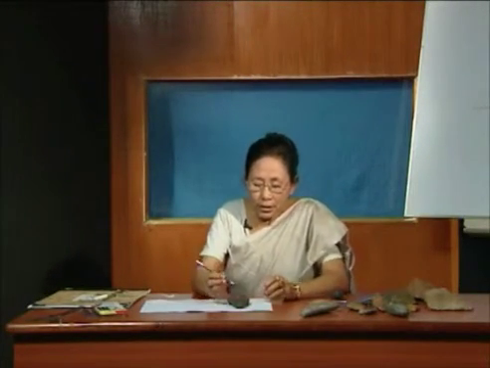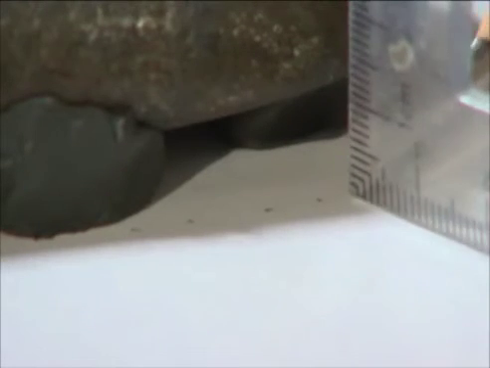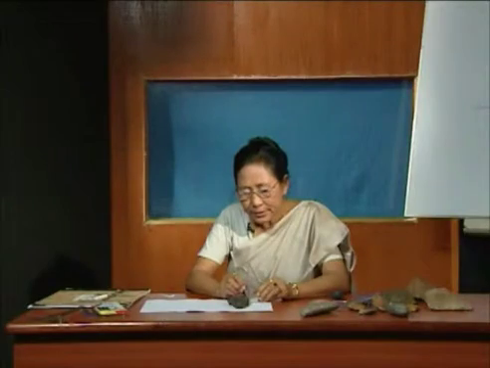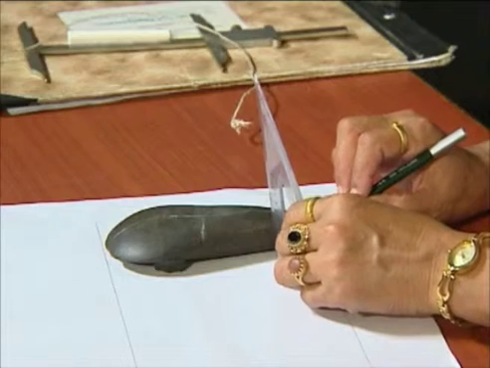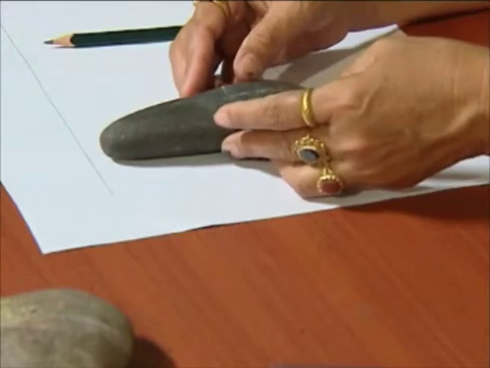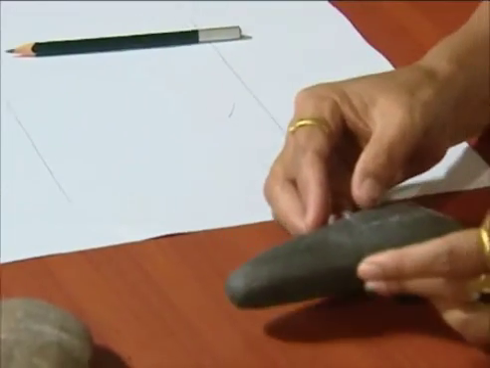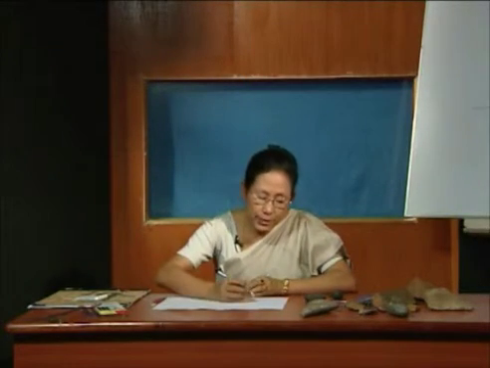Like other Paleoliths or Middle Paleolithic tools, we should mark the end points of the beveling surfaces. Here we have both, so we have to mark it. Now let us remove this tool and keep it carefully, not to change its position. Then let us join the dots.